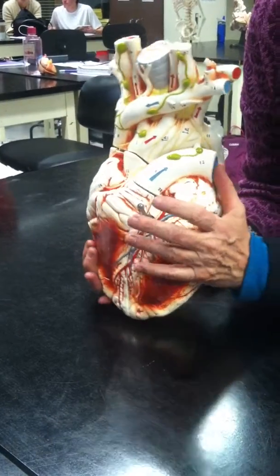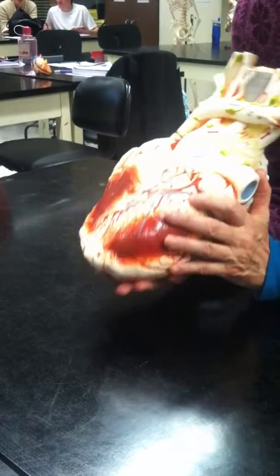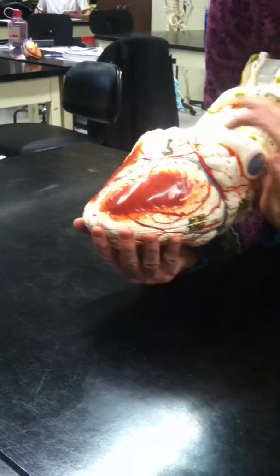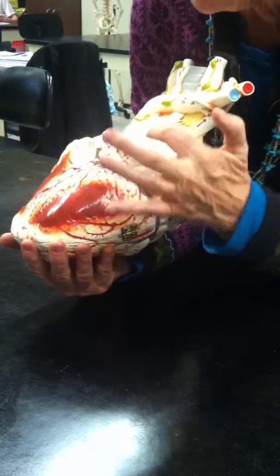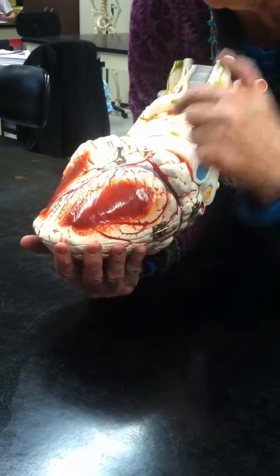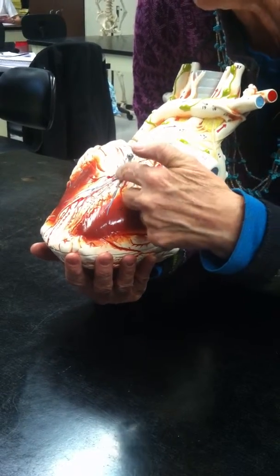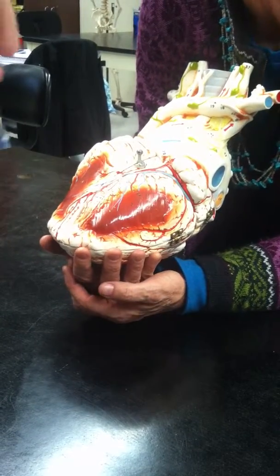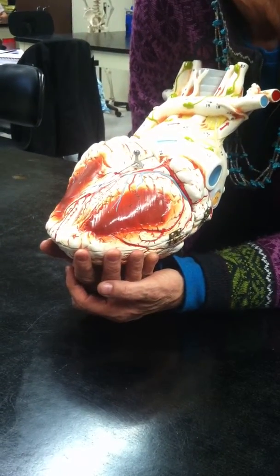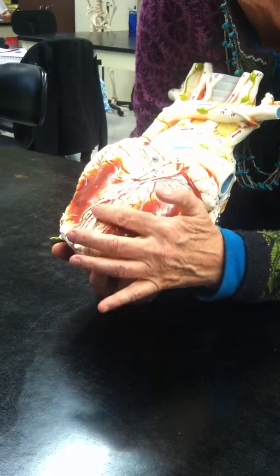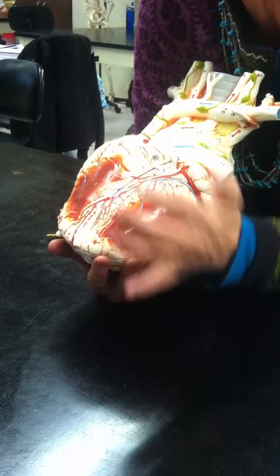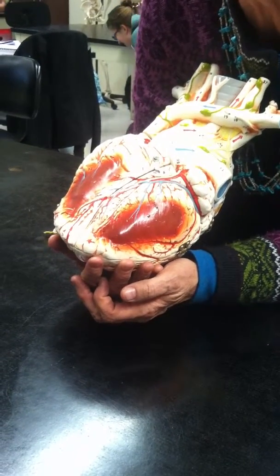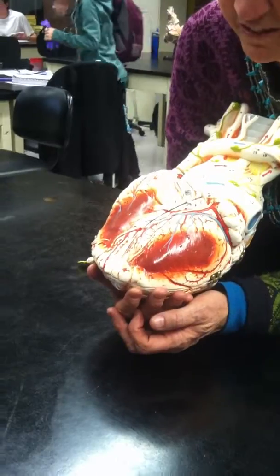If I bring this flap back, this is the way I will probably have it during the practical, and almost certainly I will label the left coronary artery right here, and the two major branches off it. There's this branch that goes down the front between the two ventricles, and so it's called the what? If it's in the front, anterior, and between two ventricles, interventricular. So this is called the anterior interventricular because it's in the front and it's between the two ventricles.